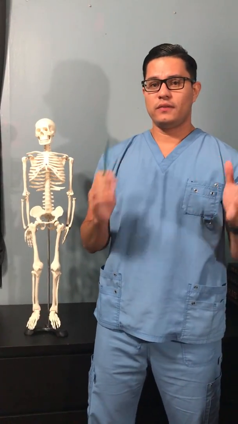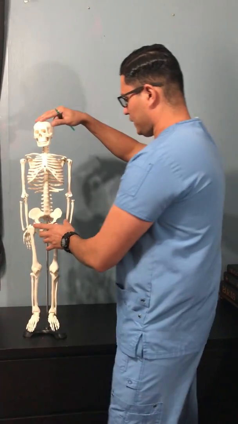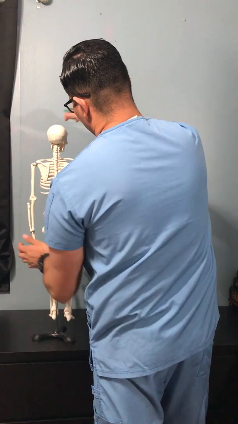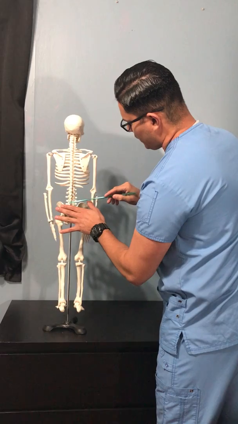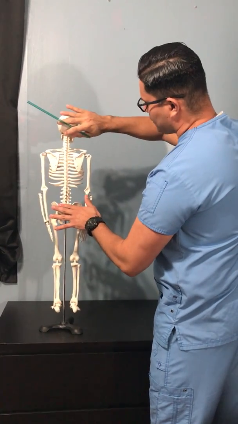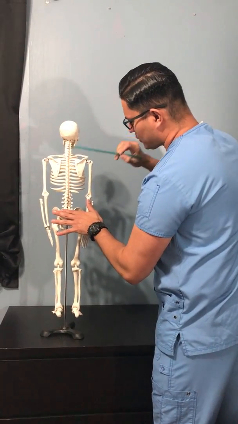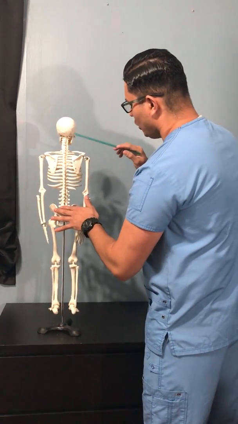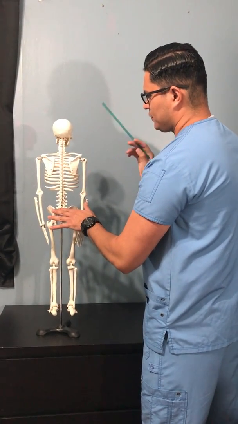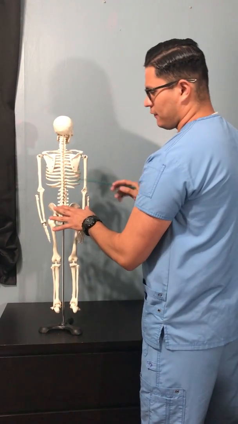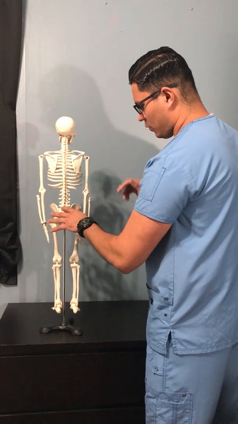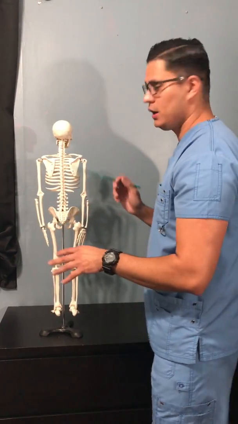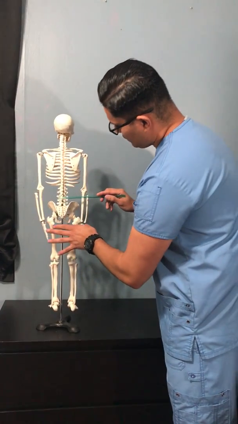For example, the vertebrae. We can find these bones in the back, and it's this part from here all the way down here, and basically these irregular bones protect our spinal cord, which is very vital because the spinal cord processes all the information that comes from the body to the brain, and from the brain to the body. And we can also find an irregular bone, which is the sacrum, which is this bone right here.